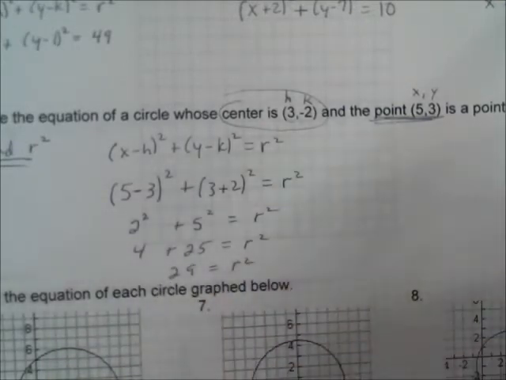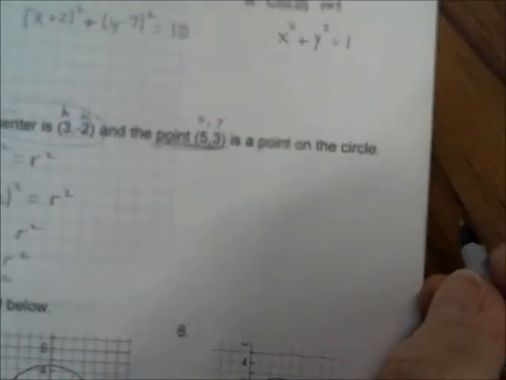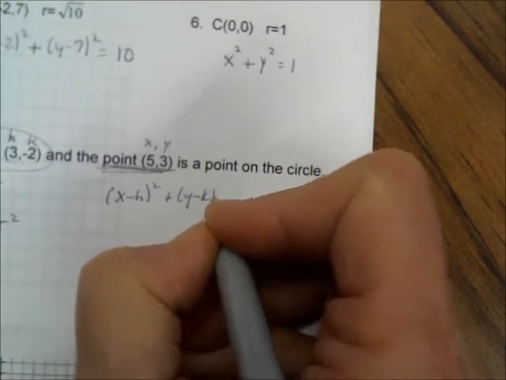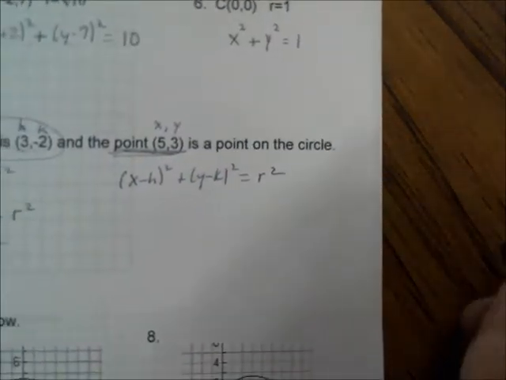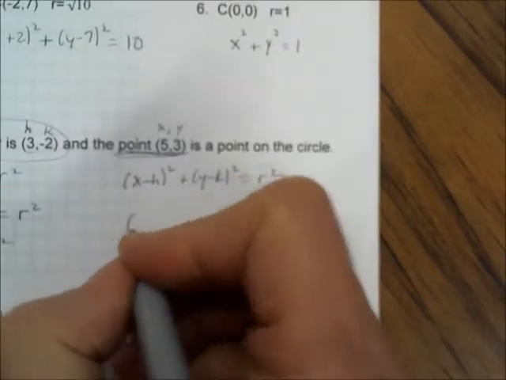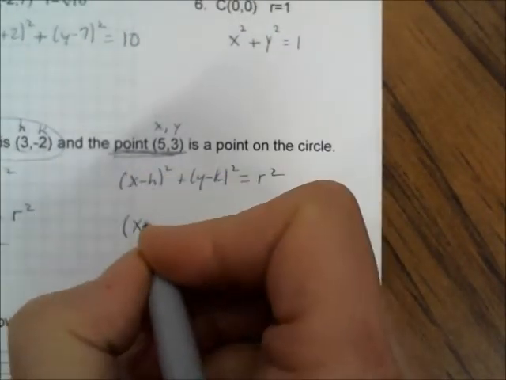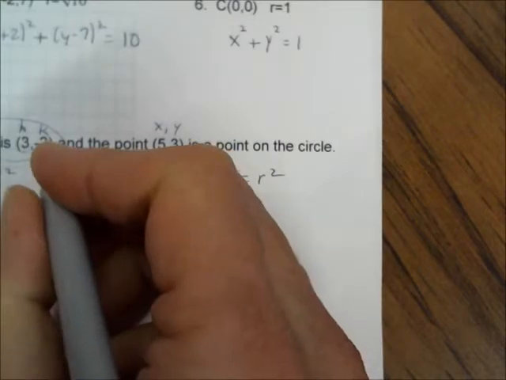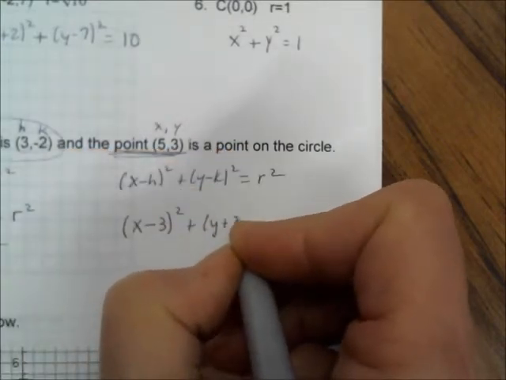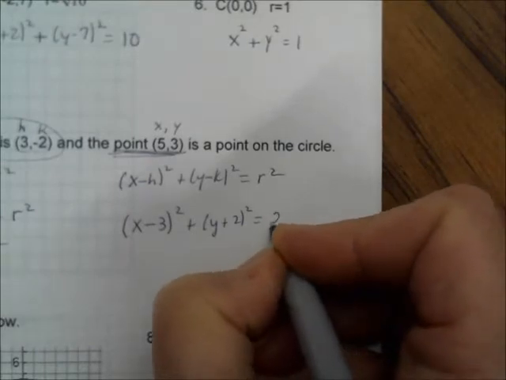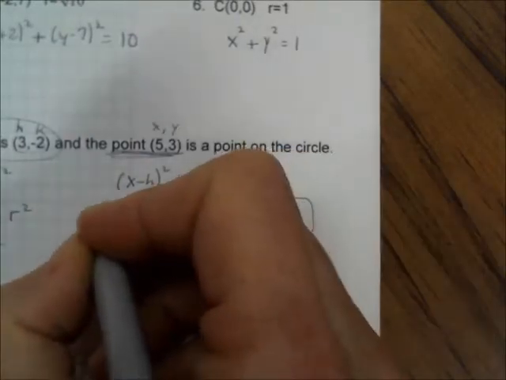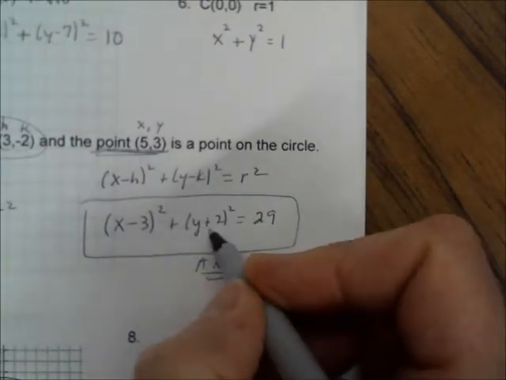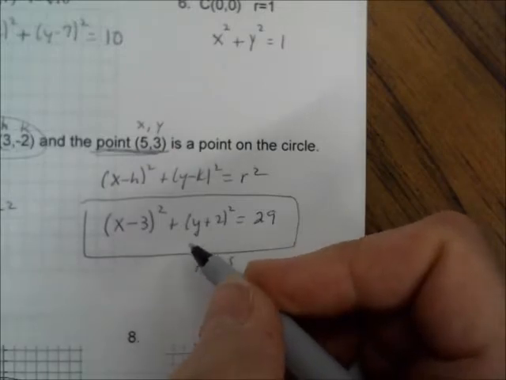Well, the radius is the square root of 29, but we don't care about that because we want to set this up in our x minus h squared plus y minus k squared equals r squared formula. We're going to leave x and y in because we're supposed to, but we have to replace h with a 3, k with a negative 2, and r squared we found to be 29. So there's our answer right there. Remember, x and y have to be a part of your equation because they're the variables. They change.